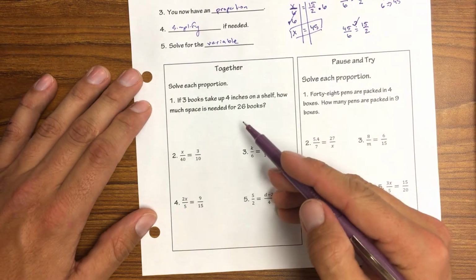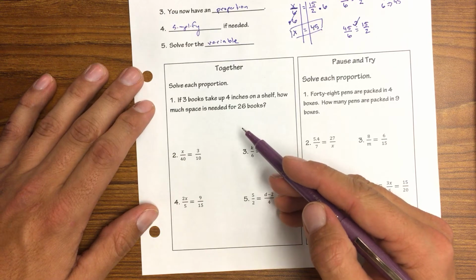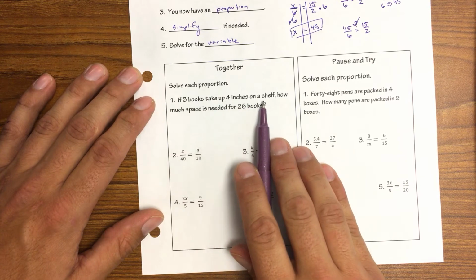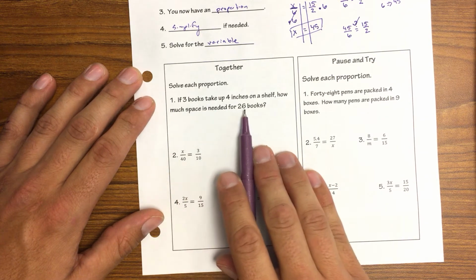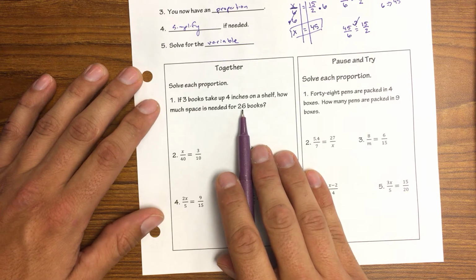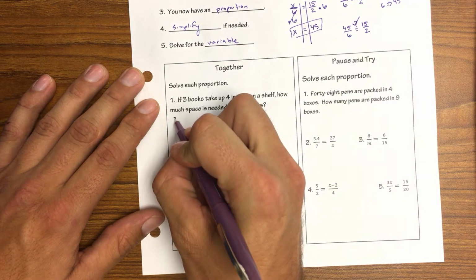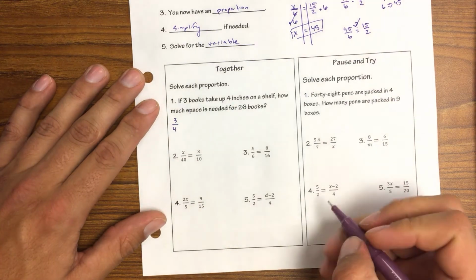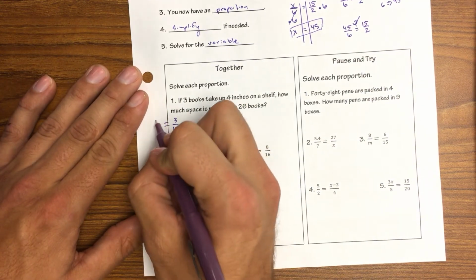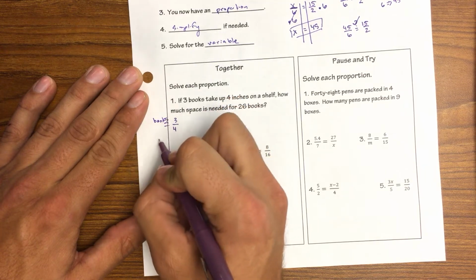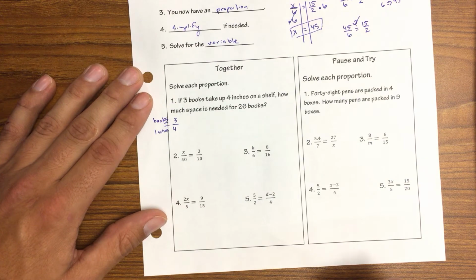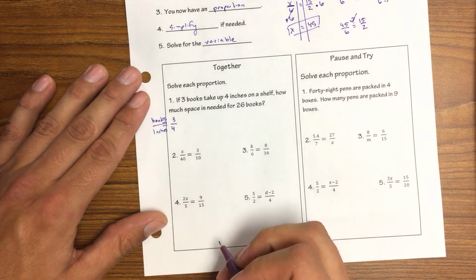Okay, so really quick, we're going to go through 5 examples, kind of show you what this looks like. So number 1 says, if 3 books take up 4 inches on a shelf, how much space is needed for 26 books? So these obviously aren't set up in fraction form yet. So I'm going to do that. I'm going to say 3 books on top takes up 4 inches on the bottom. So on the left-hand side, I've got books on top, and on the bottom I have inches. And I'm going to write that out over there just so that I remember. I've got books on top, inches on the bottom.